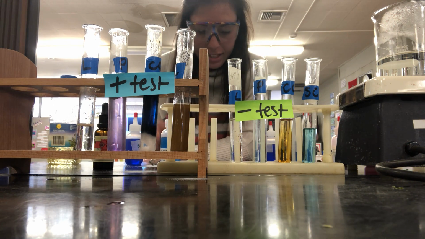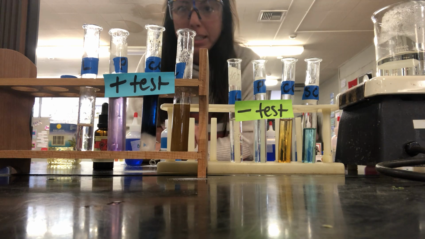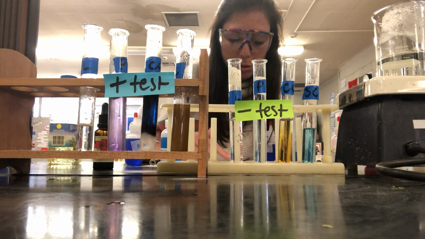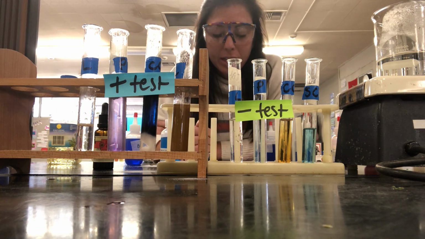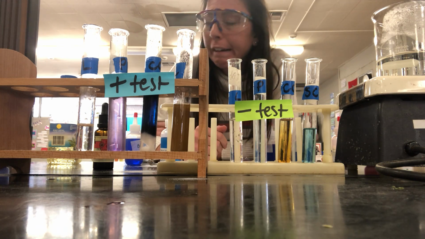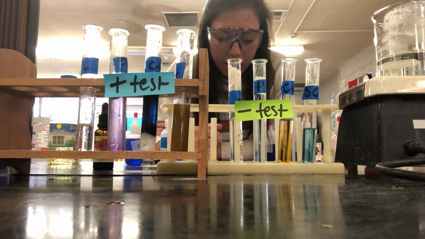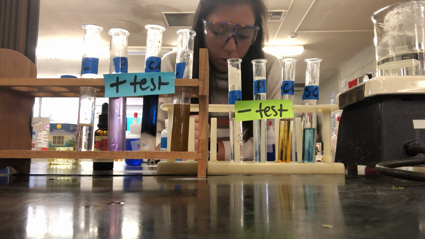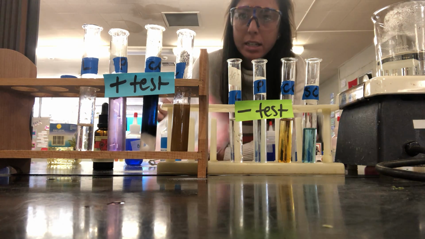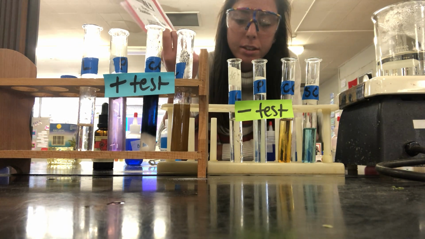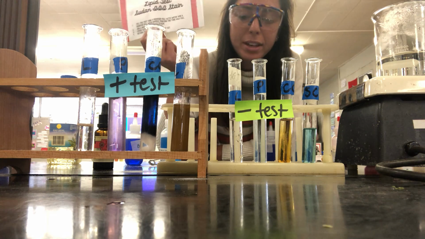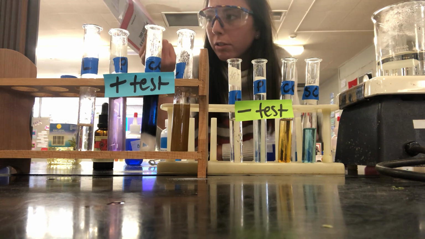Okay, so we are on the last test, so you're about to fully complete data table 1. We're moving down to lipids. So lipids are fats, so you want to think things like oils, butter, even almonds or avocados have fats in them too. So the chemical test we're using for this at station 4 is called Sudan 3, SUDAN, and then they use the Roman numeral 3 to represent it.